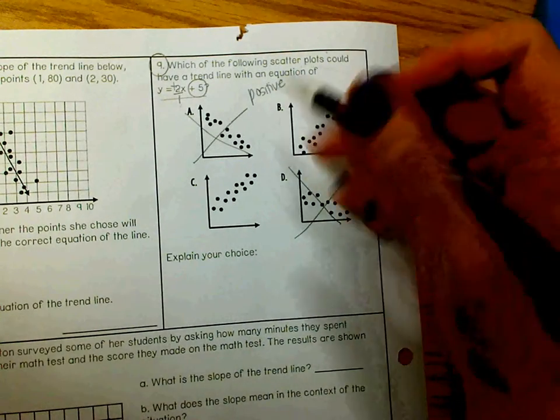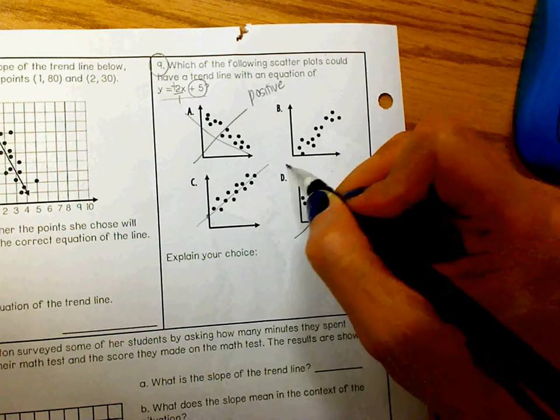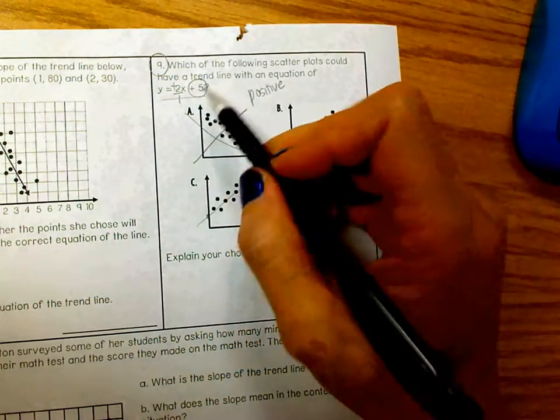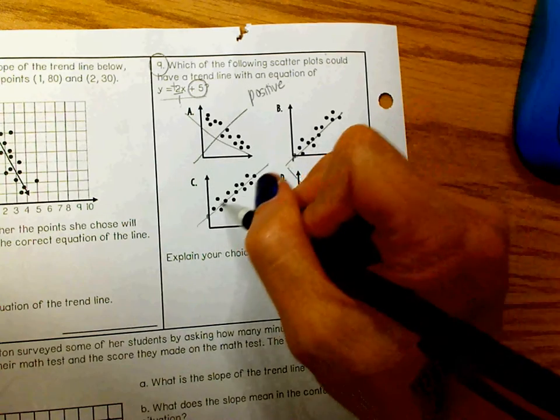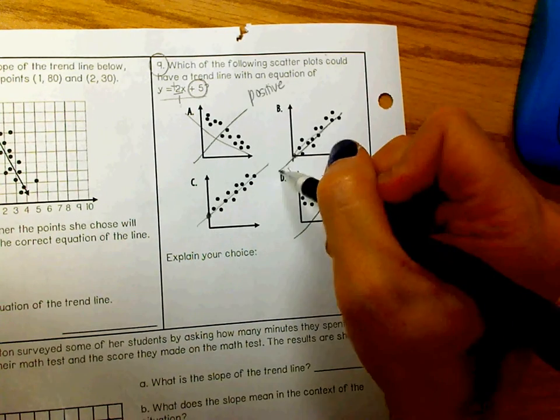Now, this one looks like it's going up farther, whereas this one is almost going through the origin, or maybe even less. So this y-intercept, where it touches the y-axis, has to be at a positive 5, and this is clearly not a positive 5. So it's going to have to be C.